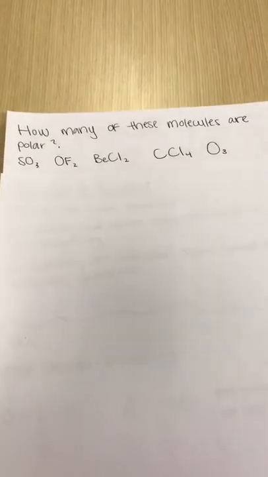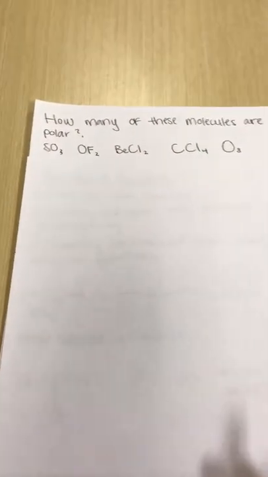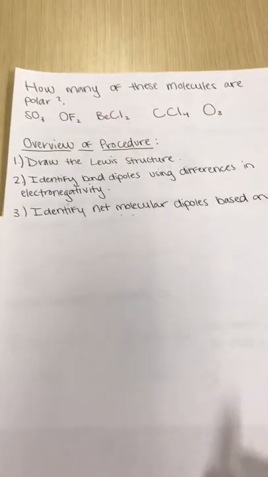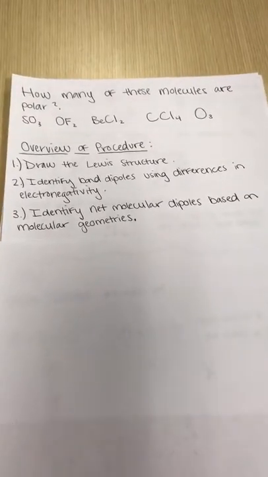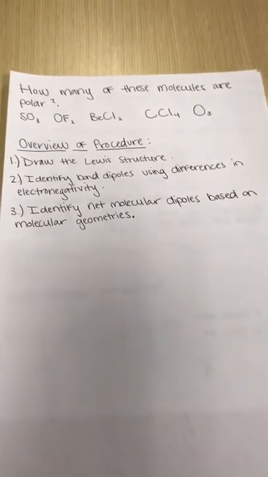How many of these molecules are polar? So we're going to determine the polarity of 5 different molecules, and to do this we are going to draw the Lewis structure, identify bond dipoles using differences in electronegativity, and identify net molecular dipoles based on molecular geometries.